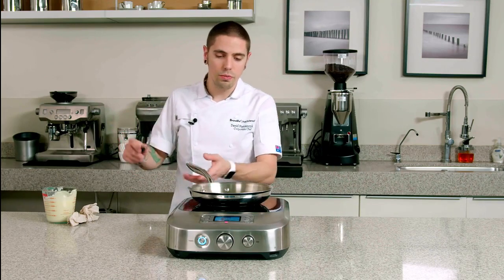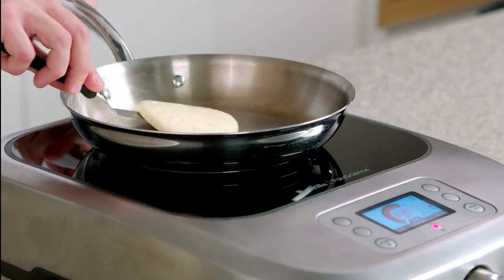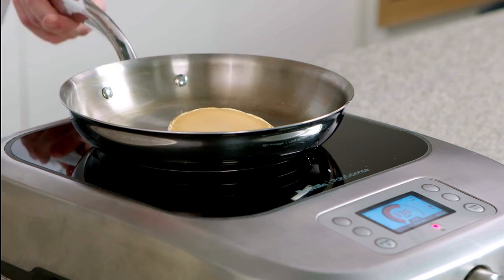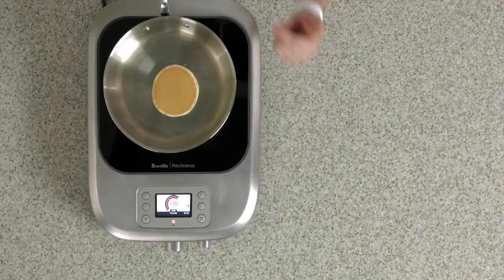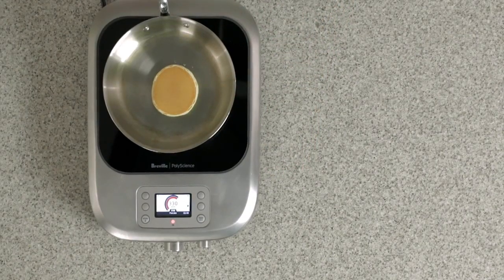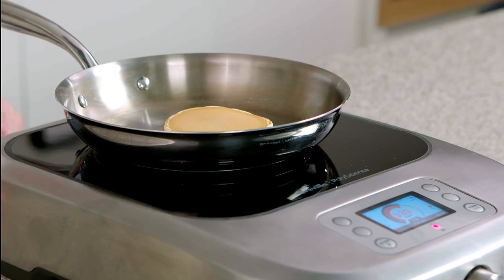So I've reached our 2-minute limit. I'm gonna go ahead, flip my pancake, and the cooker is counting down for another 2 minutes. After this, we've got a perfect pancake.